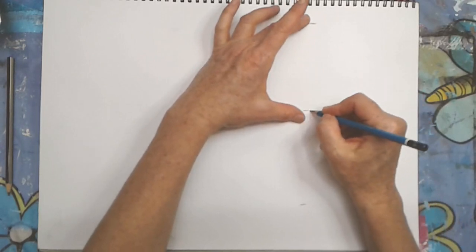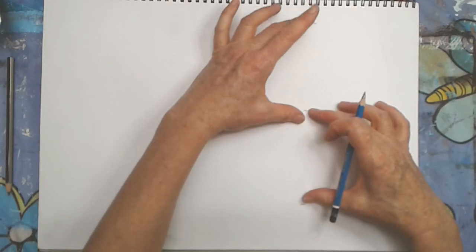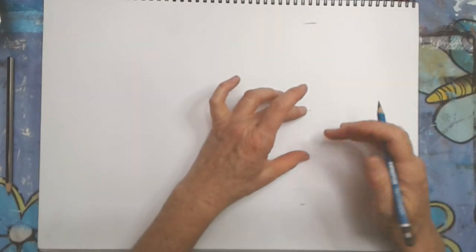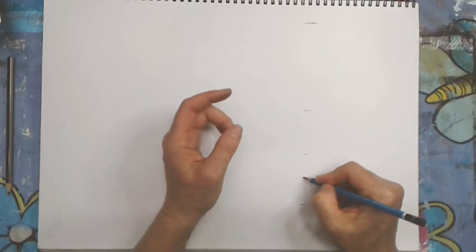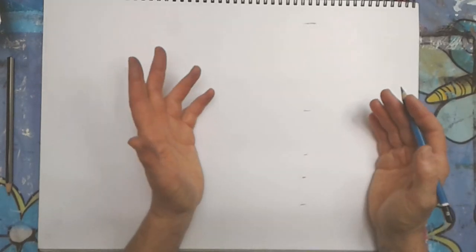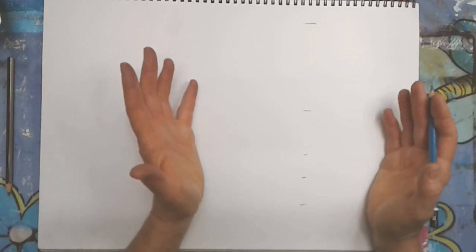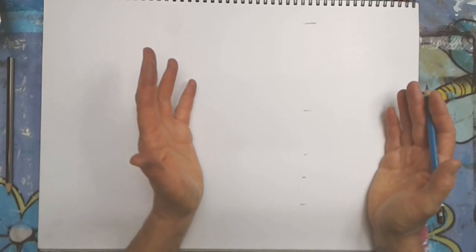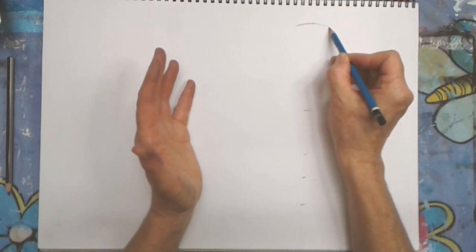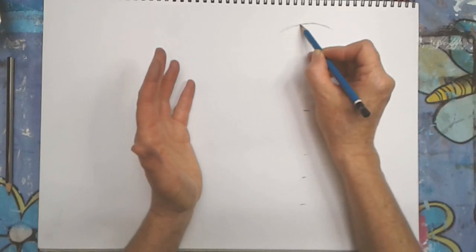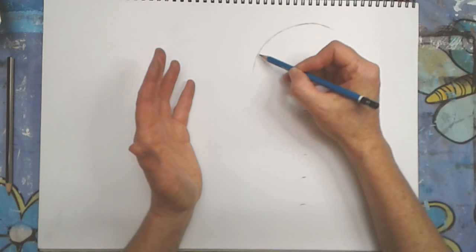Halfway down is the line for the eyes. Halfway down is the line for the bottom of the nose, and halfway down is the line for the mouth. Now that's very rough. It's not exactly how it is, and if you were drawing a portrait, well, people definitely change in their proportions, but just as a rough guide.